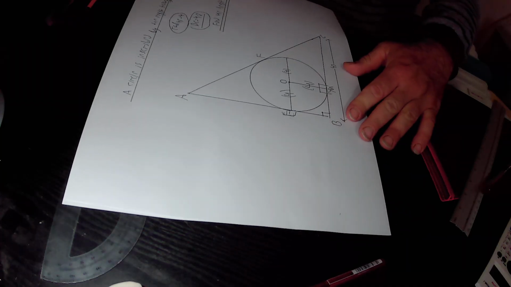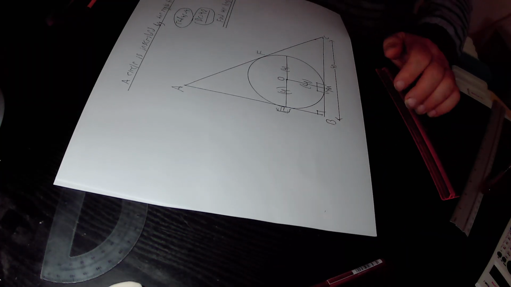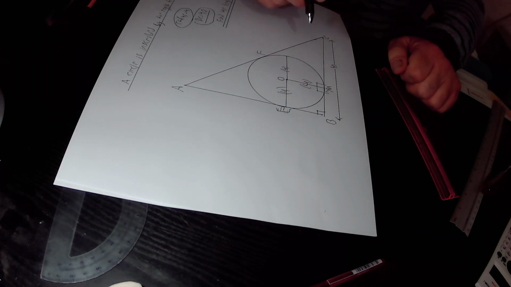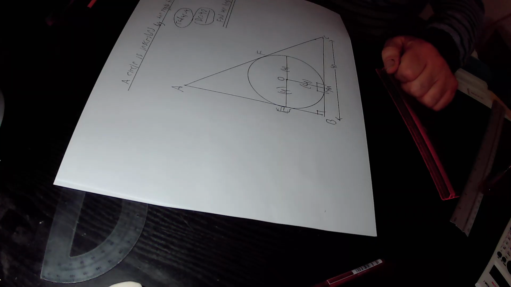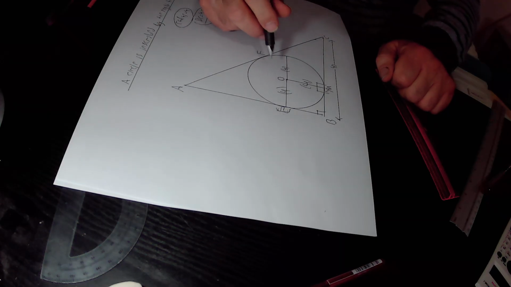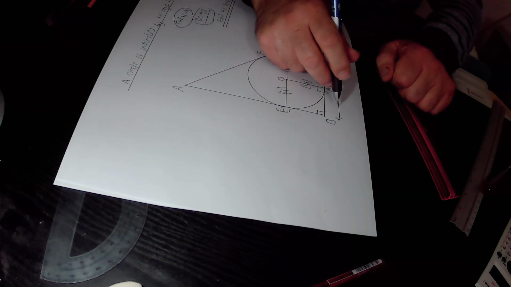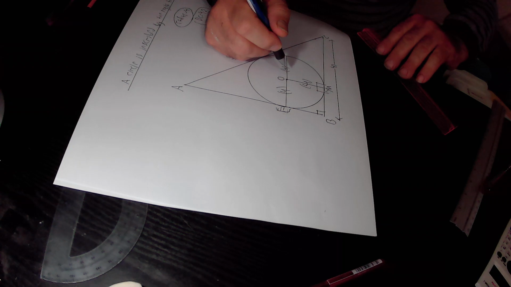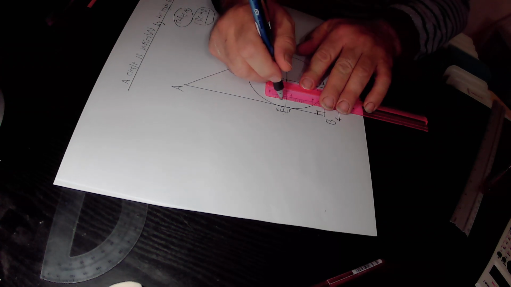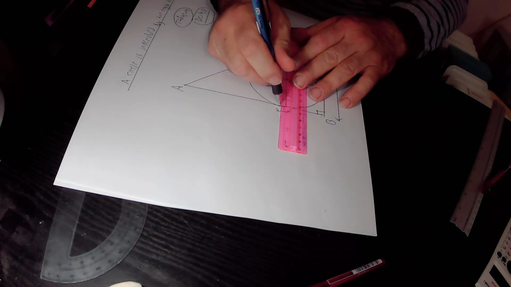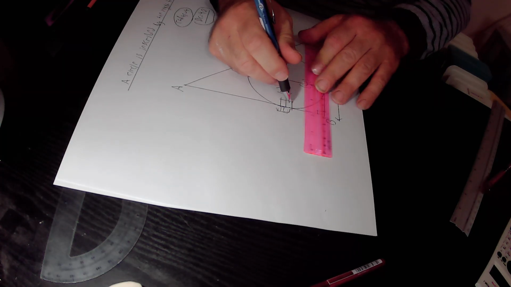The radius OE is drawn to point E, the point of tangency of the tangent AB with this circle. And whenever you have a radius drawn to the point of tangency, then tangent AB will be perpendicular to the radius EO. If AB is perpendicular to EO, it means that this angle equals 90 degrees. And this angle also equals 90 degrees according to the same rule, rule 1.